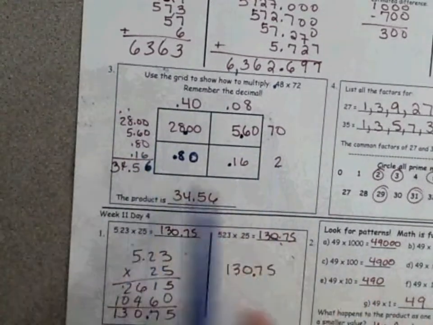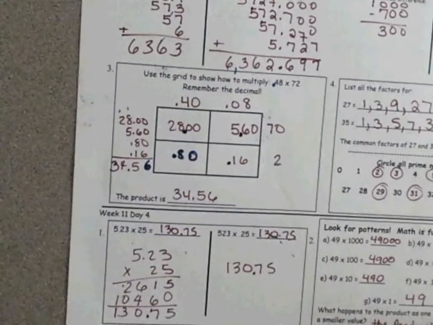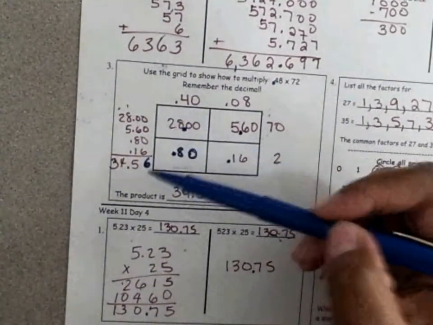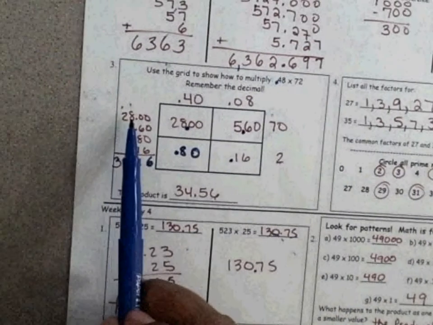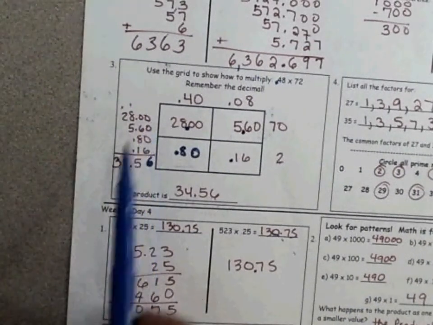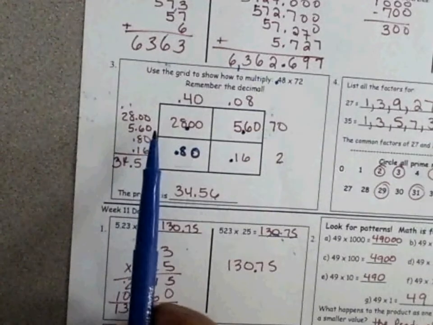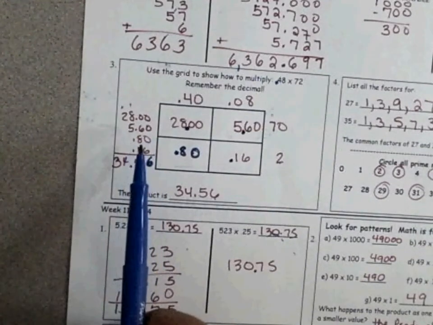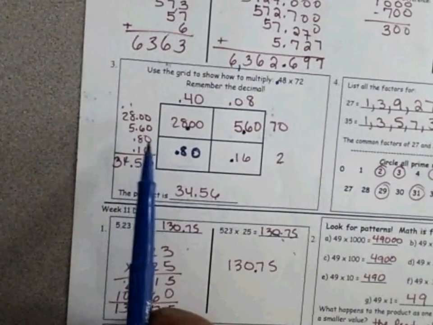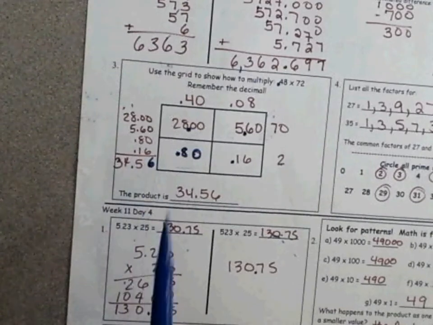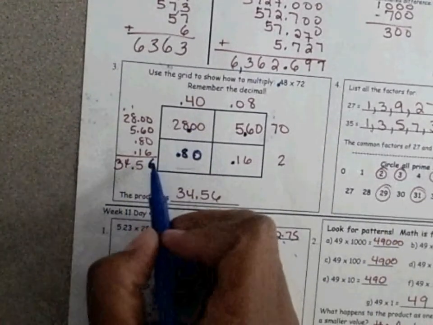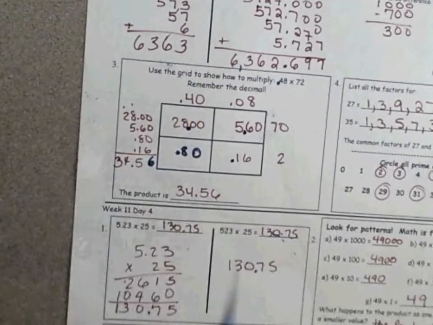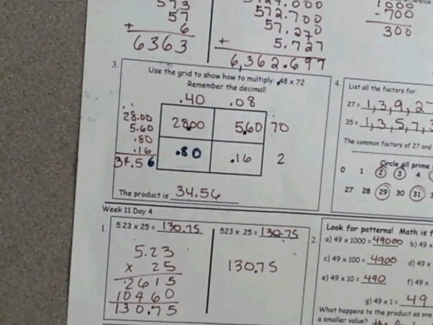Now, what do I do with all these products, these partial products? I'm going to line them up. So I have 28 and 0 hundredths plus 5 and 60 hundredths plus 8 tenths or 80 hundredths plus 16 hundredths. Now when I add it all up, that gives me 34 and 56 hundredths as my final product.